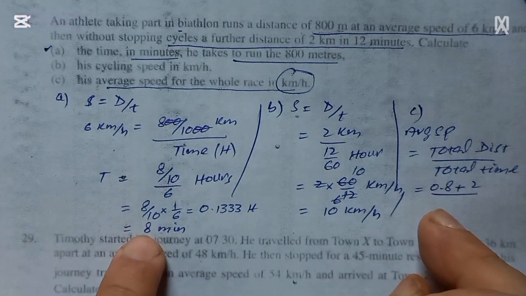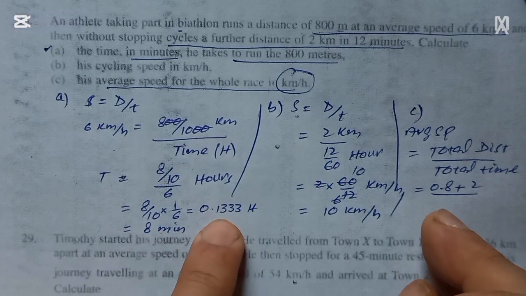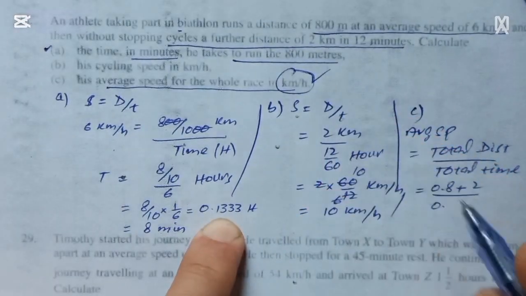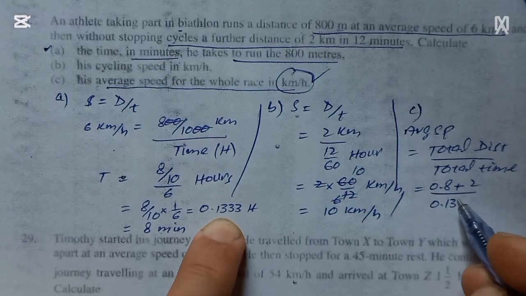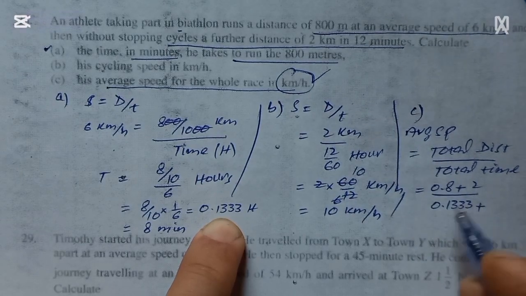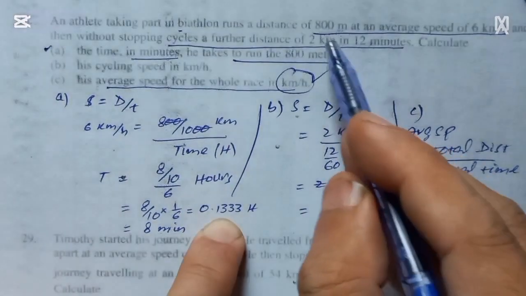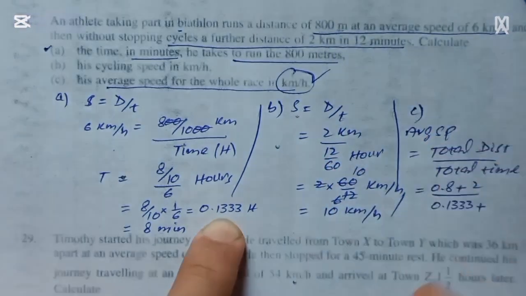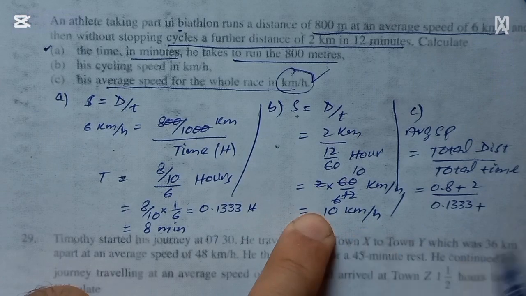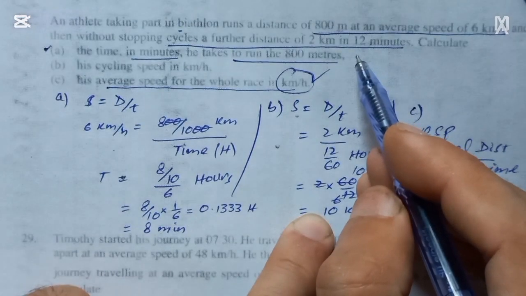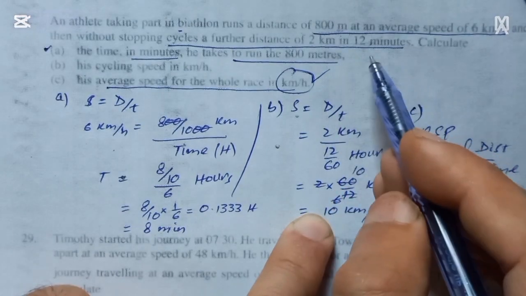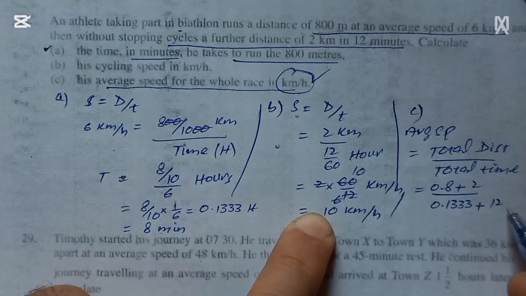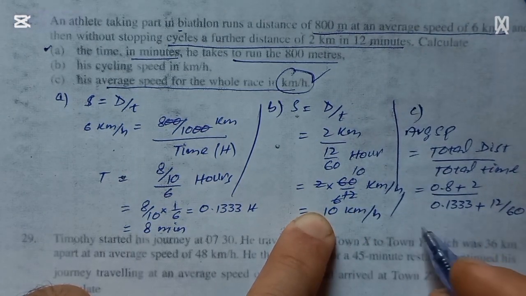So time for this is 8 minutes or 0.1333 hours because the requirement is in hours. So 0.1333 hours time taken for biathlon, that is the time taken for this distance, and the time for cycling is 12 minutes. So 12 by 60. Now solve it.